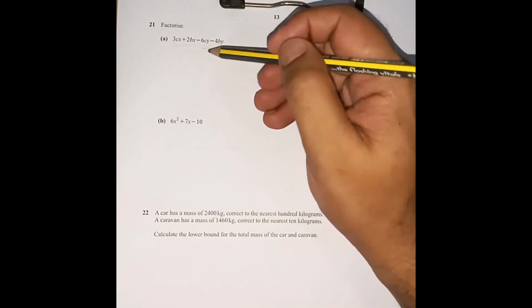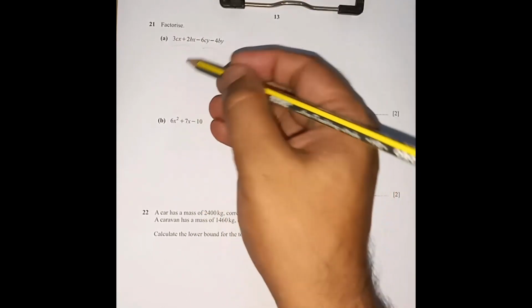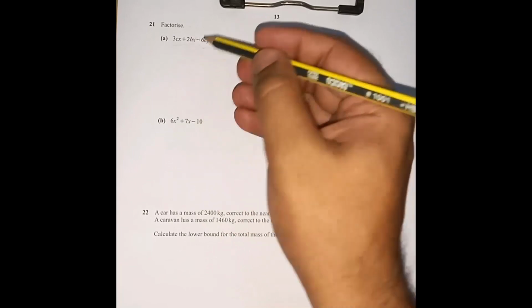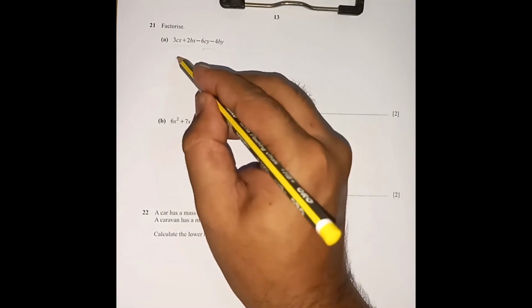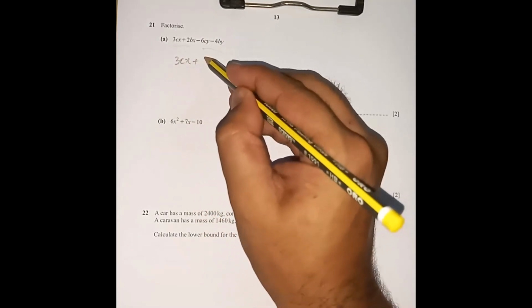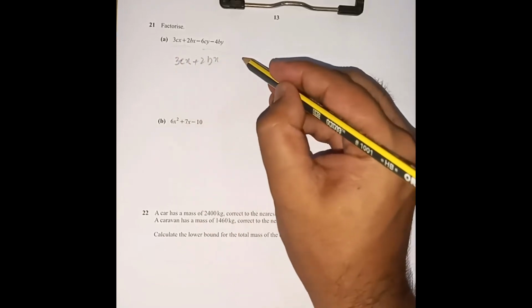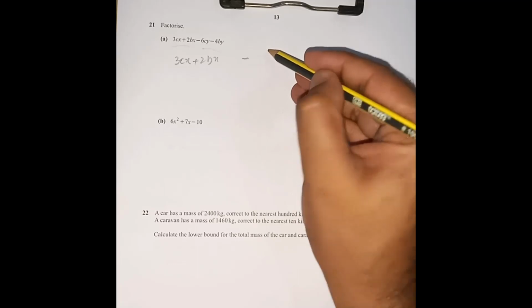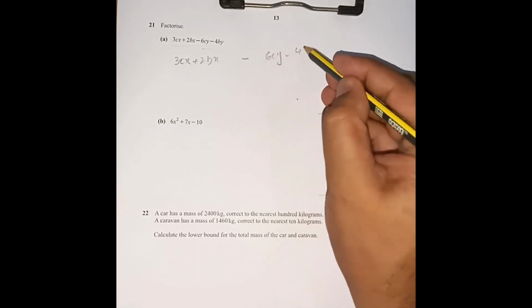And we solve further. So I write down 3cx plus 2bx, and then a little further, minus 3cy minus 4by.